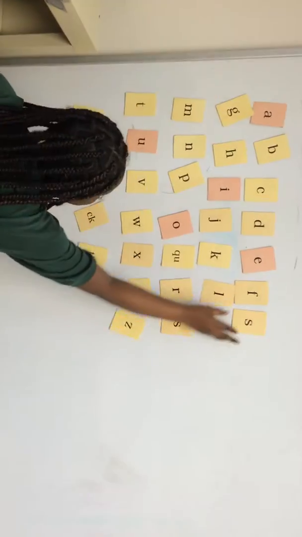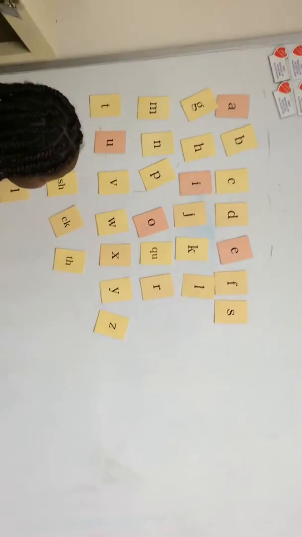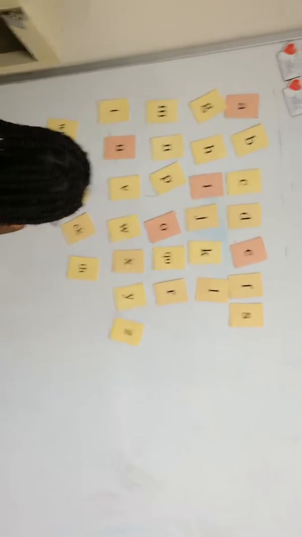It goes at the bottom, bud. No, that S was right. No, the top one doesn't need to go next to the F. That's the L.